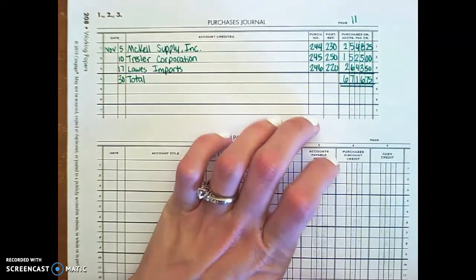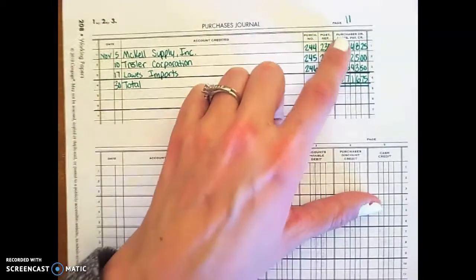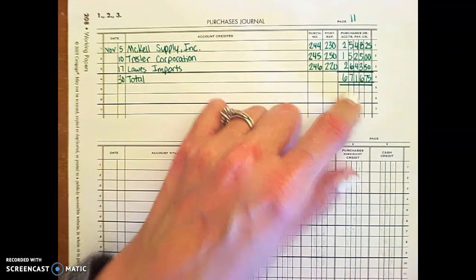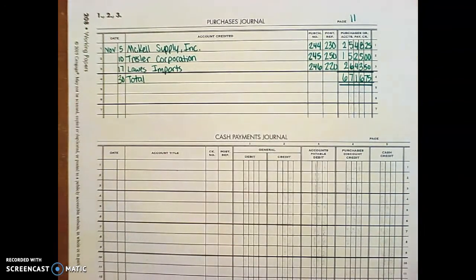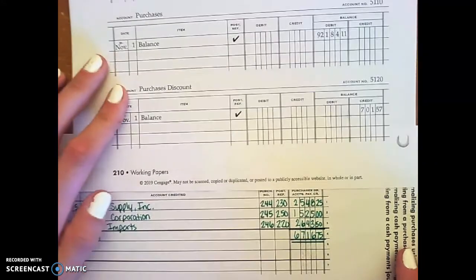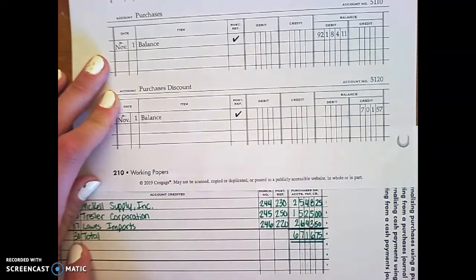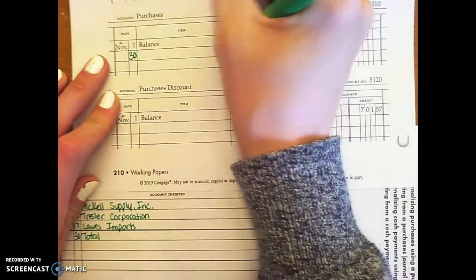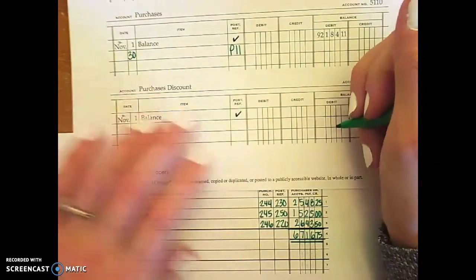So we're going to post this to two places. We're going to post this first to our purchases account as a debit, and then to our accounts payable account as a credit. So this can be found on page 210 of your workbook. I believe I can show it all. Here we go. So I'm going to use 30. That was the date of our totals. This is from Purchases Journal, page 11. So I'm going to put P11.